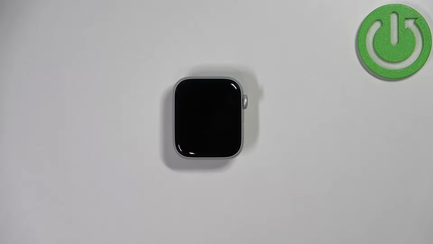Welcome! In front of me I have Apple Watch SE 2nd generation, and I'm gonna show you how to clear the website data on this device.